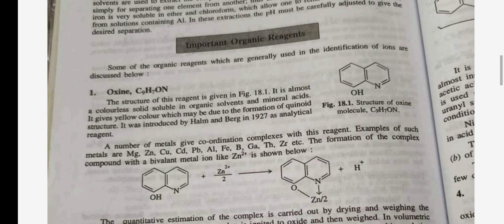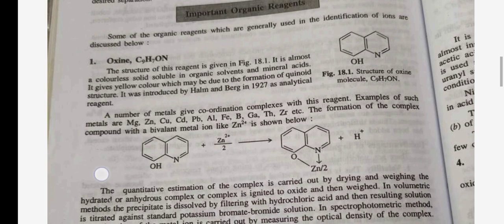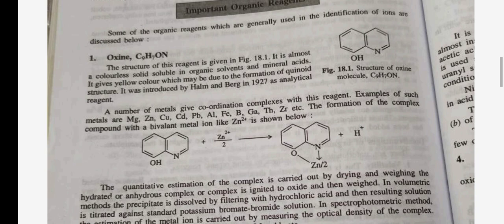It was introduced by Hahn and Berg in 1927 as an analytical reagent. A number of metals give coordination complexes with this reagent. Examples of such metals are magnesium, zinc, copper, cadmium, palladium, aluminium, iron, gallium, etc. The formation of the complex compound with a bivalent metal ion like Zn2+ is given below.